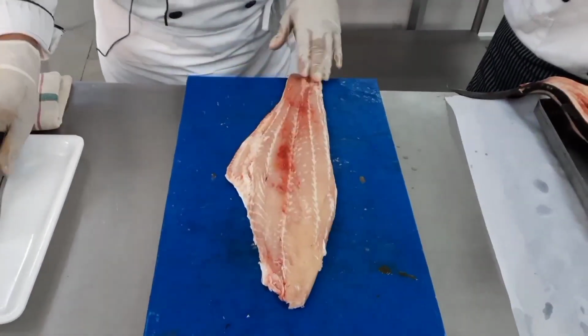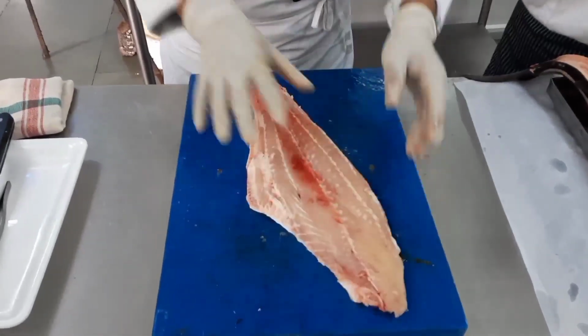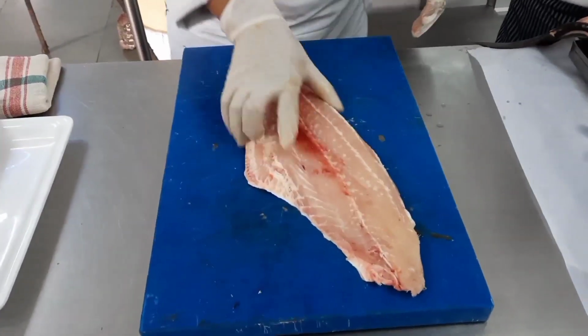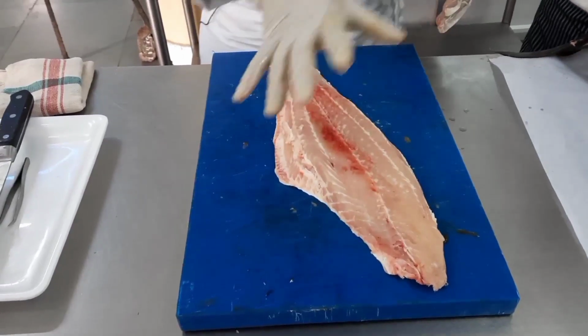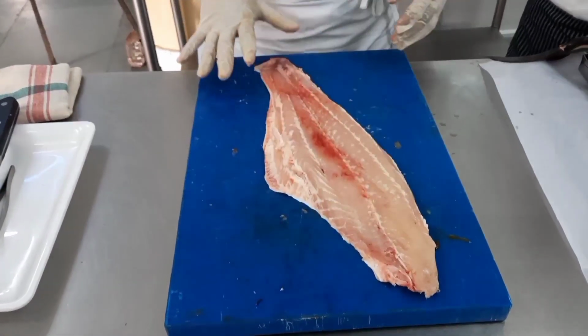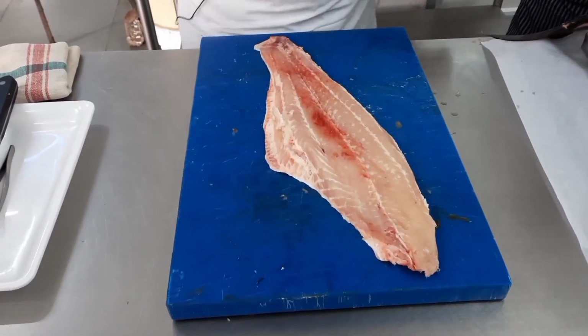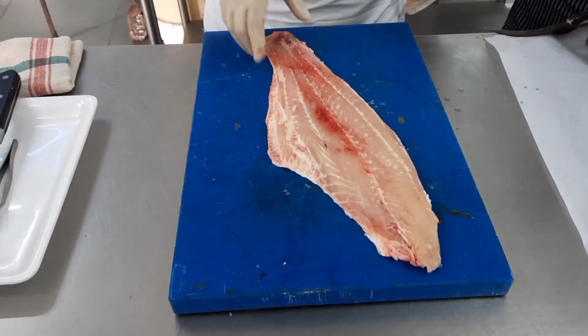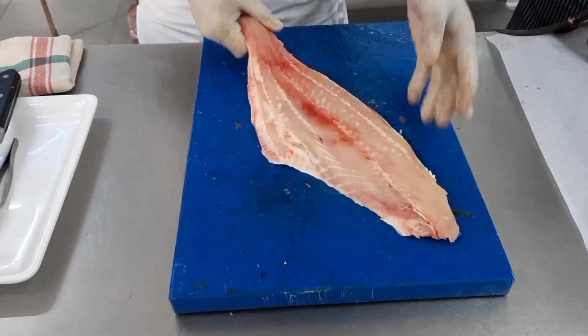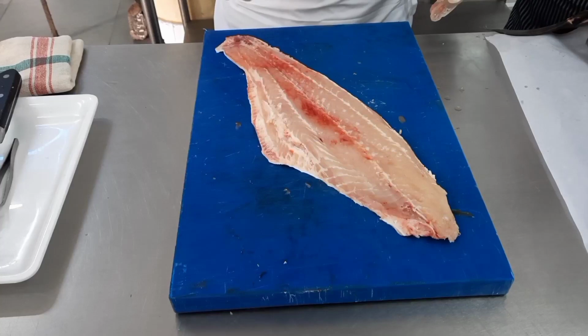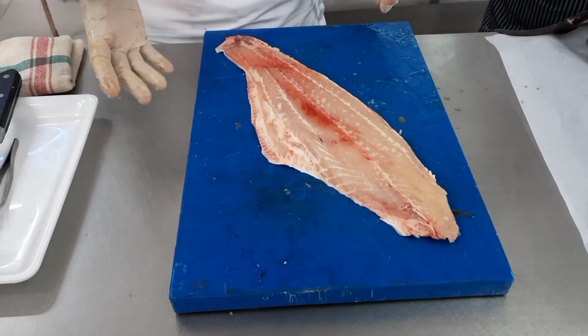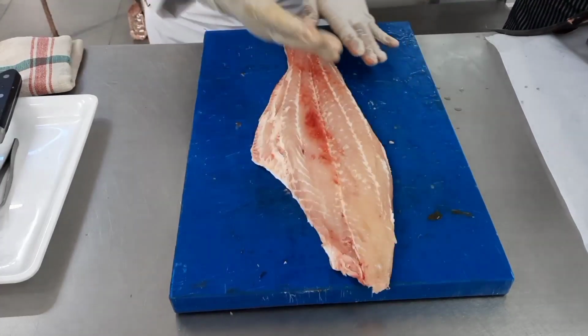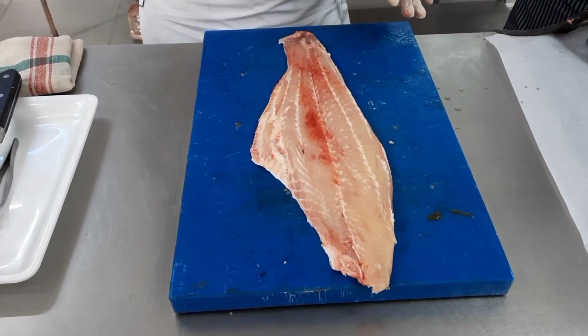Now what is this called? This is called fillet. The largest, longest deboned flesh that you can obtain from the fish is known as fillet. Now can we serve this fillet as one portion? Can we serve this to guests? No. So what to do? You have to cut individual slices of this and serve.